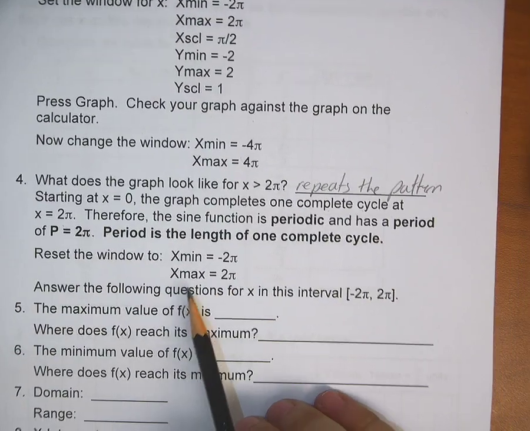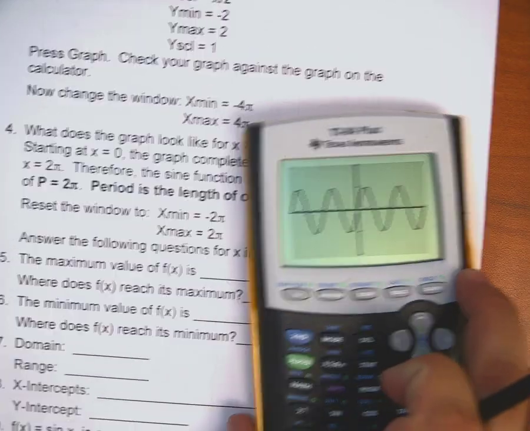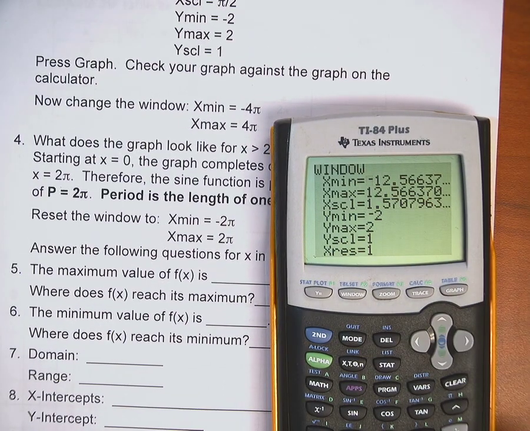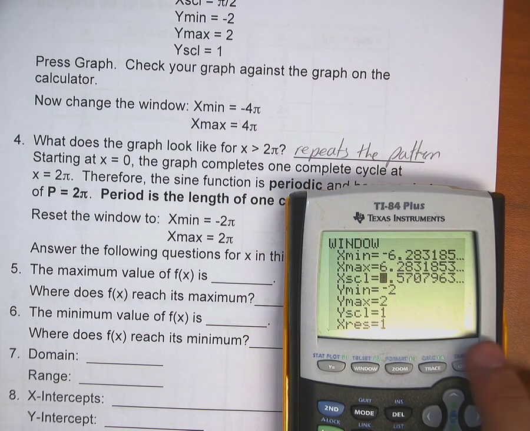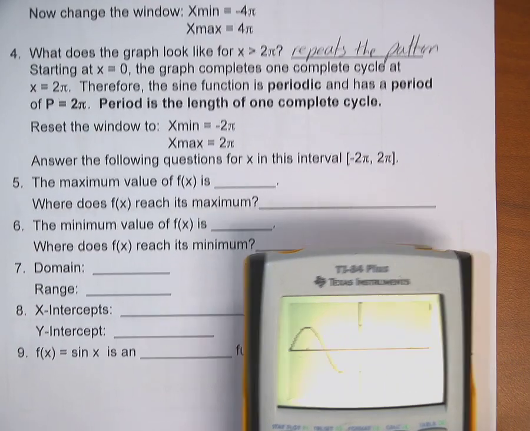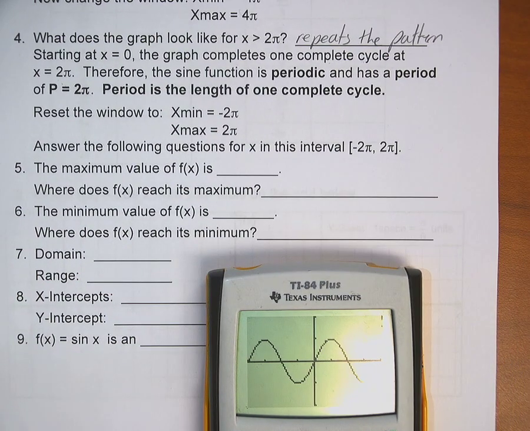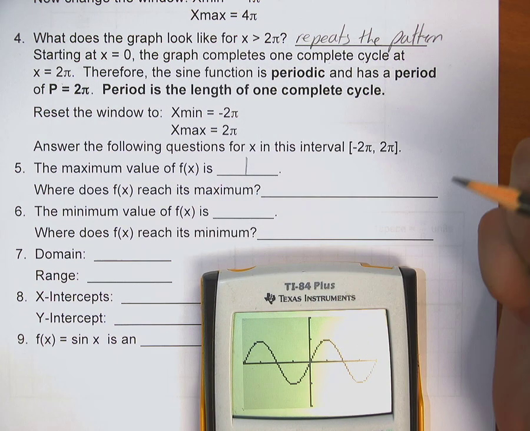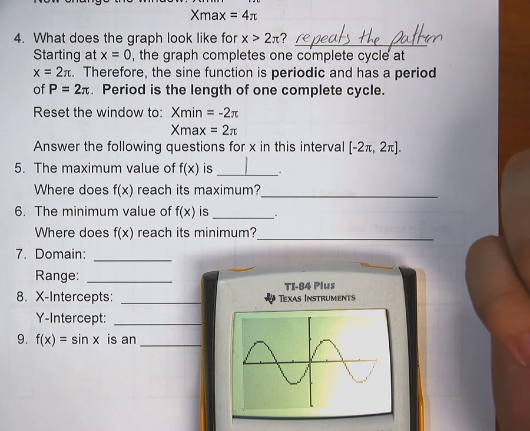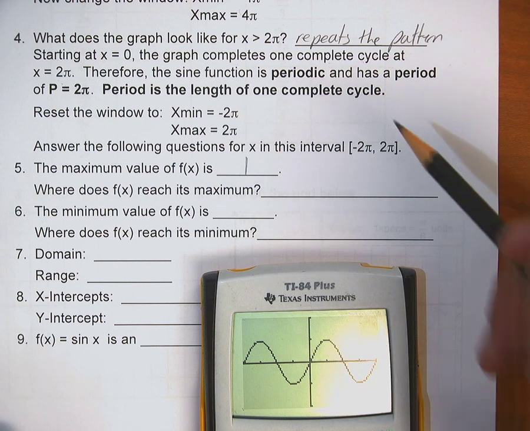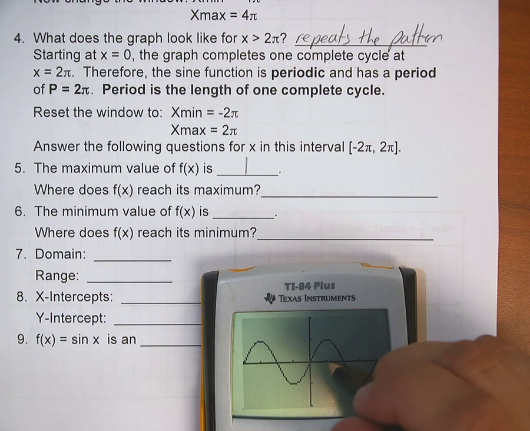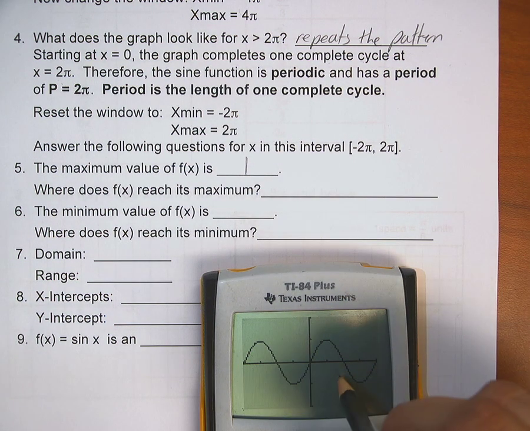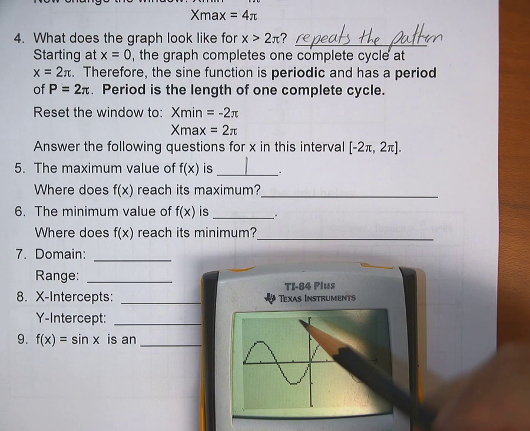So reset your window from -2 pi to 2 pi. So I'm going to come over here, window, -2 pi to 2 pi, and then graph. It wants to know what is the maximum value of f of x. Well, what was the highest point it ever reached? Your highest value was 1. Never goes any higher than that. And where is it hitting its maximum values? Well, for this window specifically, it happens here.